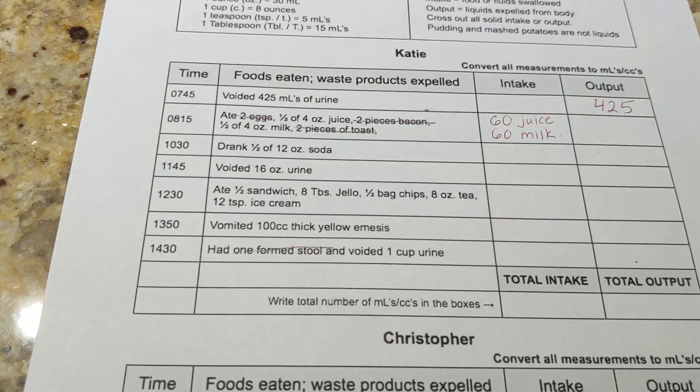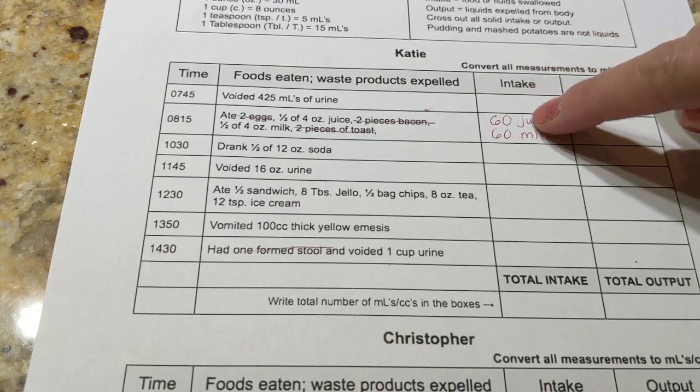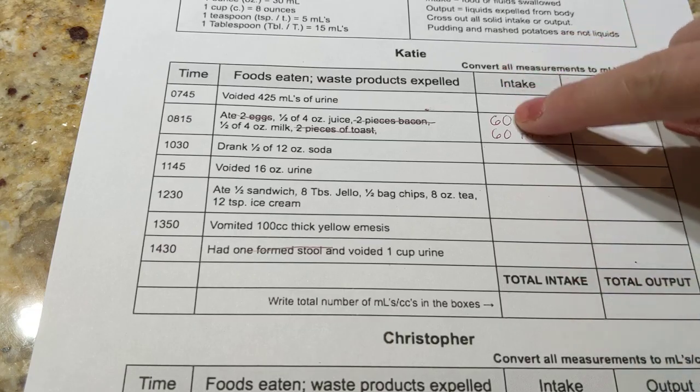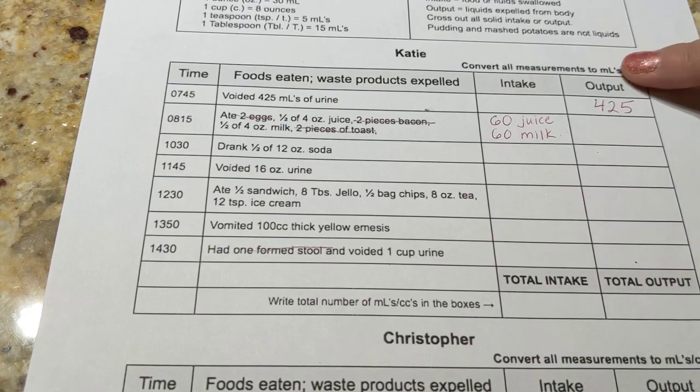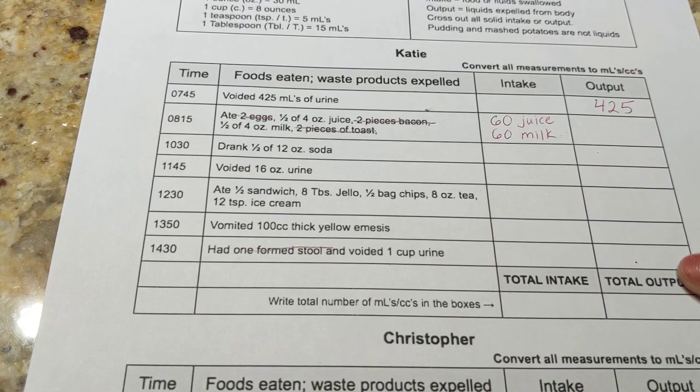When we're done with all of that, then we're going to take all of our input numbers or our intake numbers, add them all up, put the total right here. Then we're going to add up all of our total output numbers here. How do we do that?